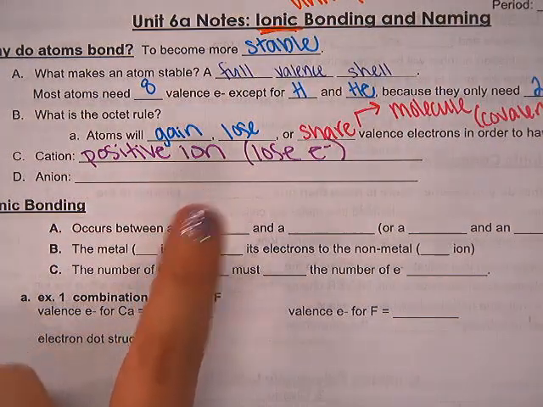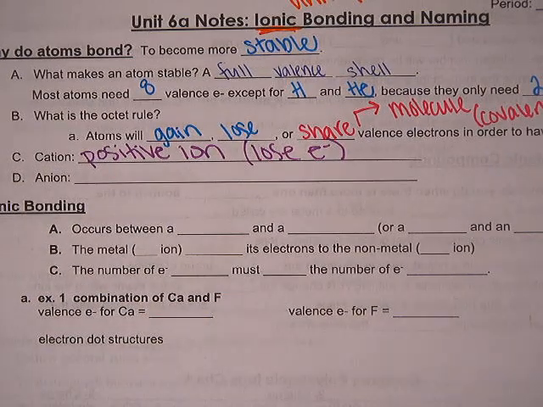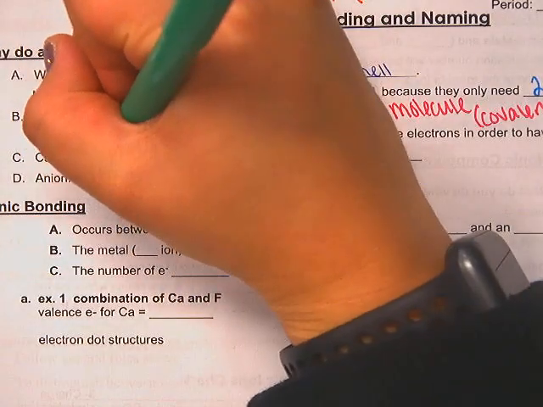So when it loses electrons, that means that if it starts out as a neutral atom, where our protons equal our electrons, that is a neutral charge, but losing electrons means we have an imbalance where we have more positive charges, more protons. And then the other side of this is going to be an anion, which is a negative charge.